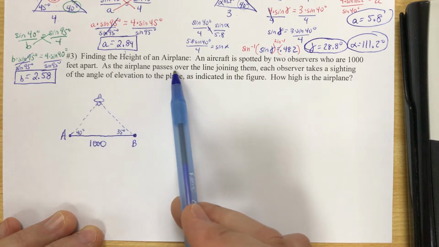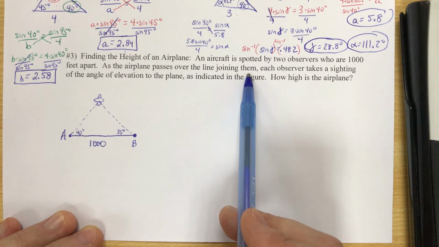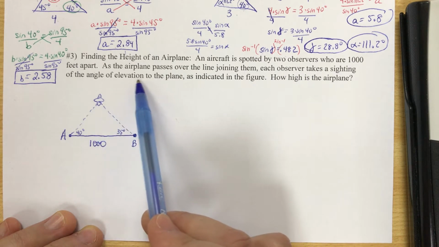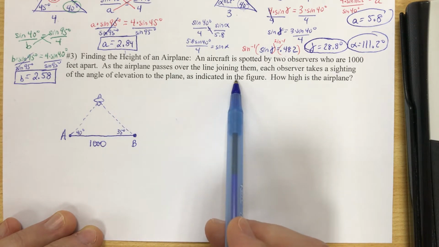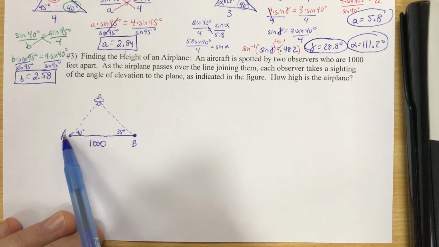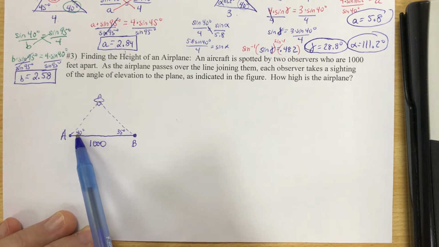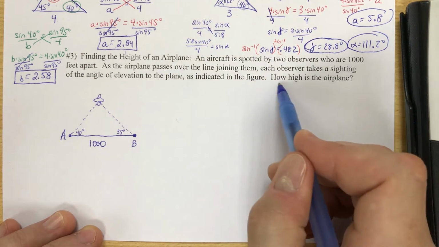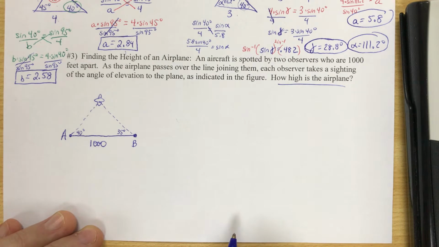As the airplane passes over the line joining them, each observer takes a sighting of the angle of elevation to the plane as indicated in the figure. So for person A, the angle of elevation is 40 degrees. For person B, the angle of elevation is 35 degrees. How high is the airplane?